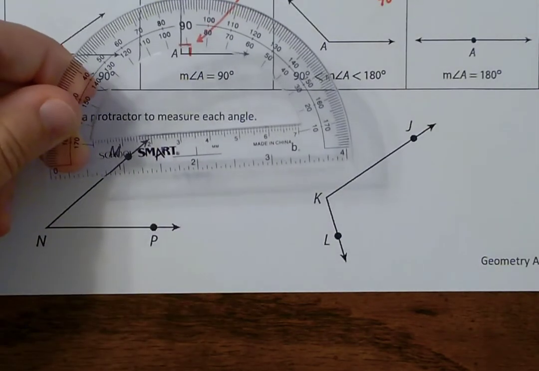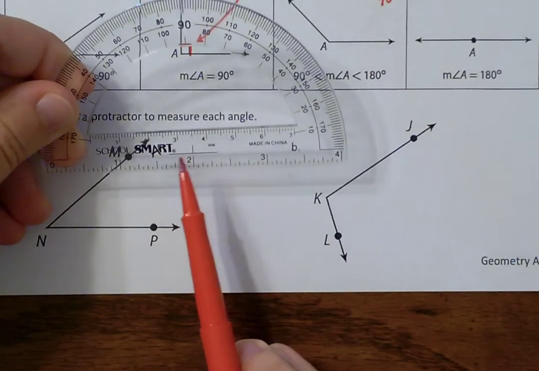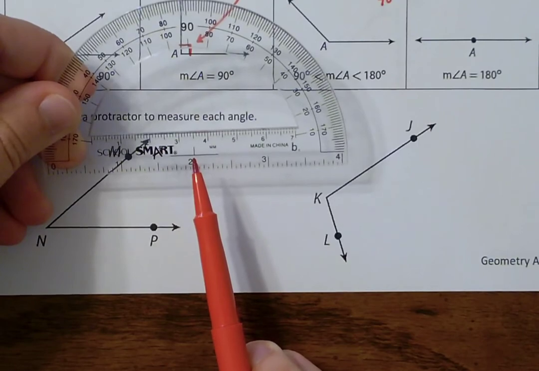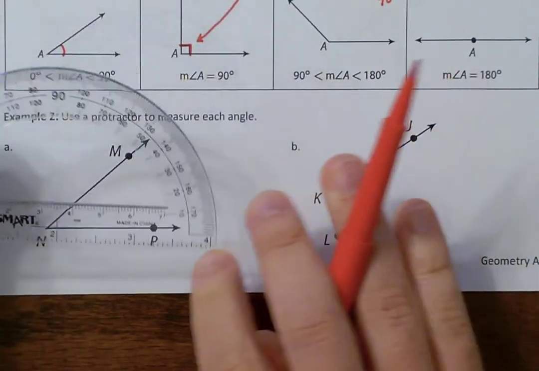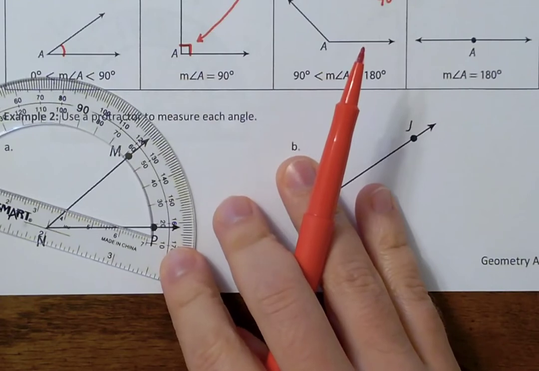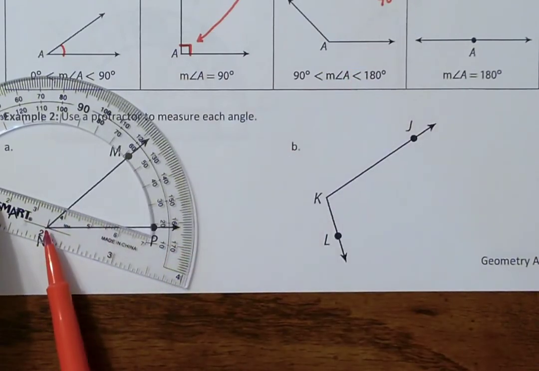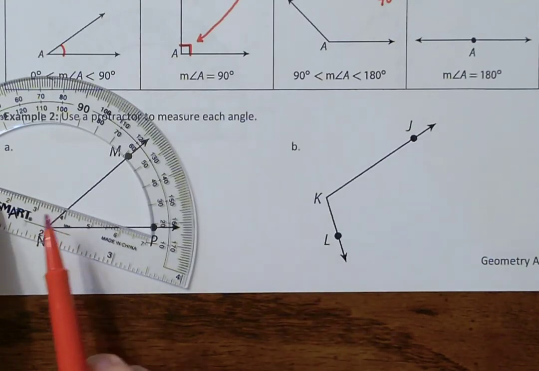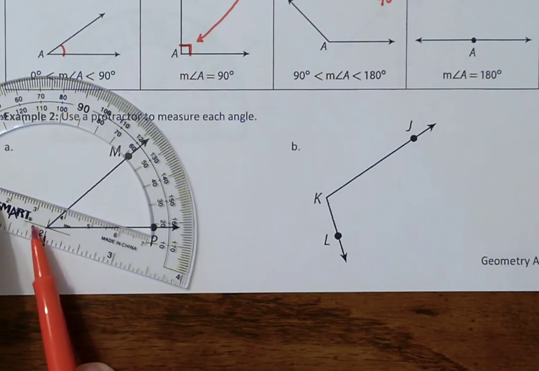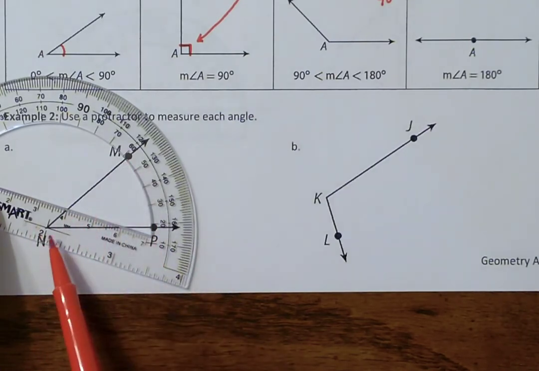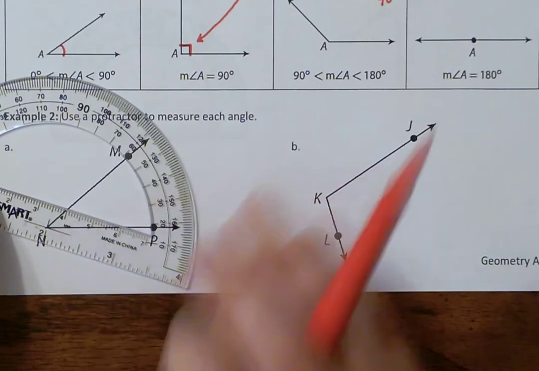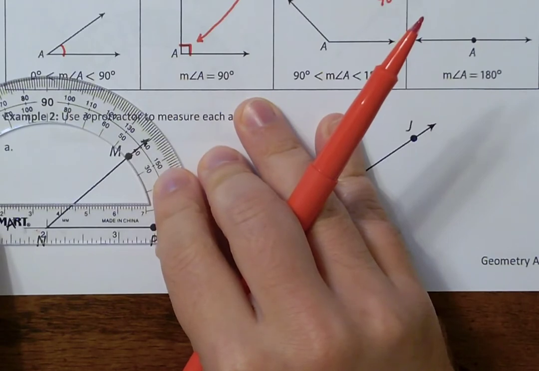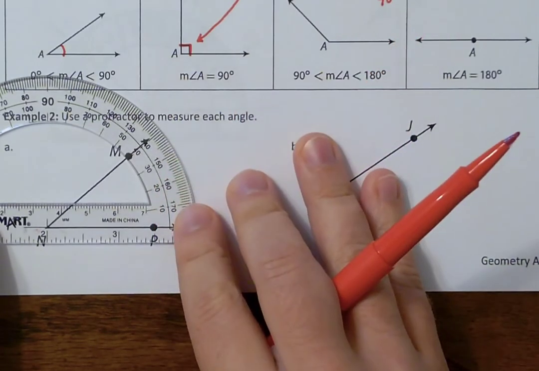First thing, this part right here where these two lines meet, that's where your vertex needs to go. So the vertex of your angle, that's where that point needs to go. So this point is on the vertex. Now, what you need to do is take one of these two lines and line it up with one of the sides of your angle. So I'm going to take this part right here and rotate it so it's straight with that line. So you shouldn't be able to see it then.